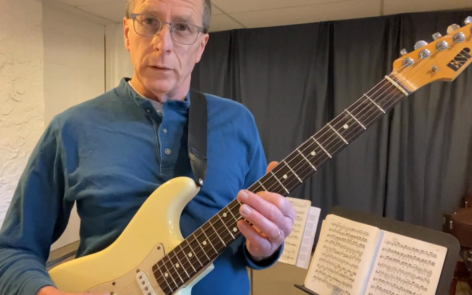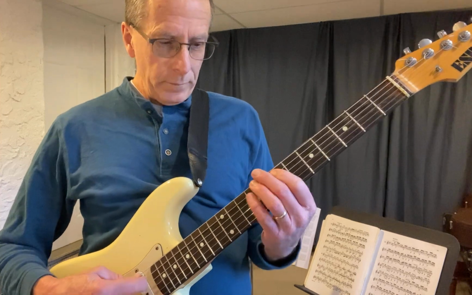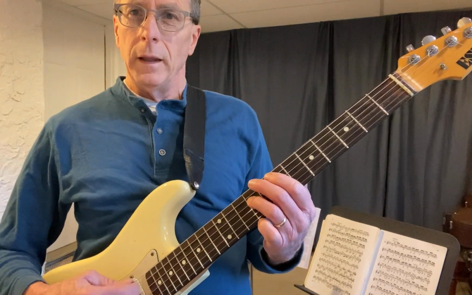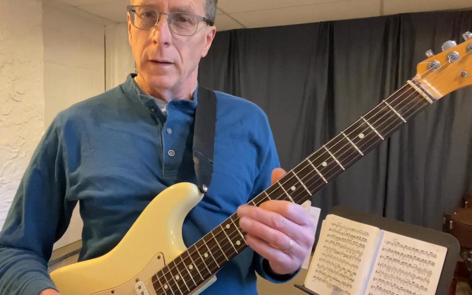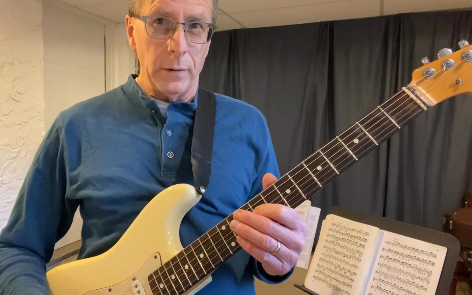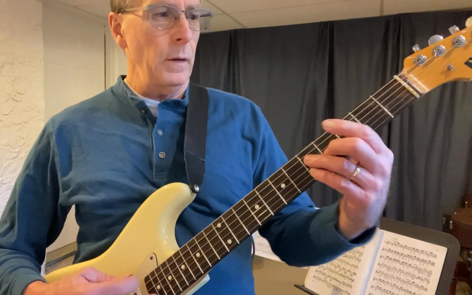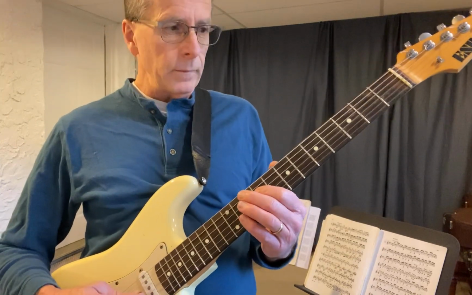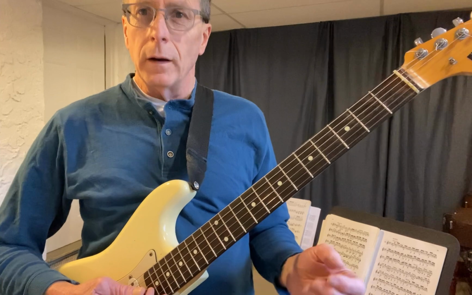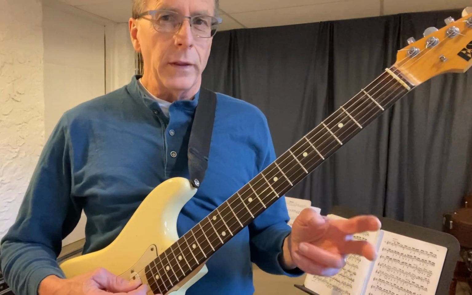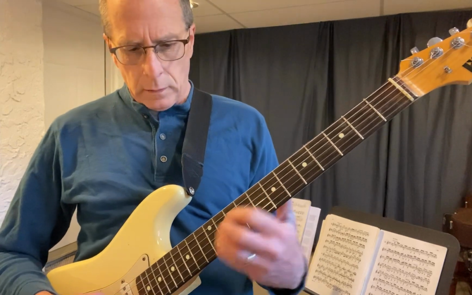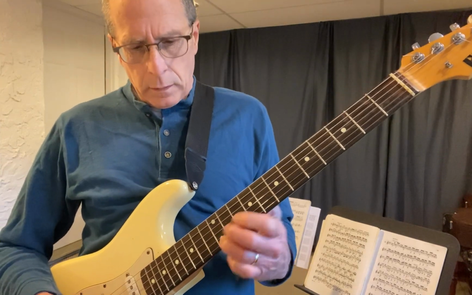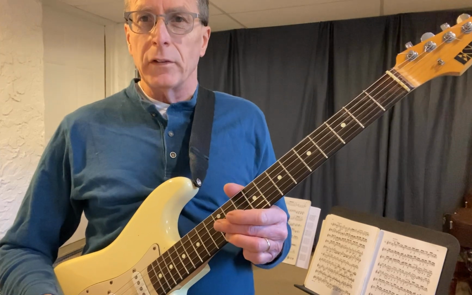Well, that's a chord tone in E minor. It's the root and the 5th. But it's also the 3rd and the 7th of your C major 7. So that's the second reason why I like the Phrygian mode so much, because of where those half steps are.